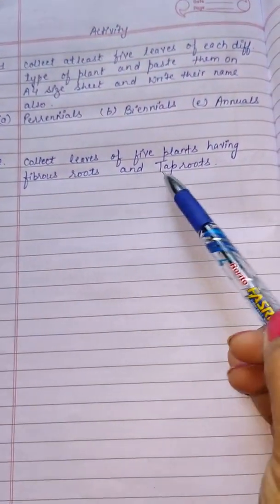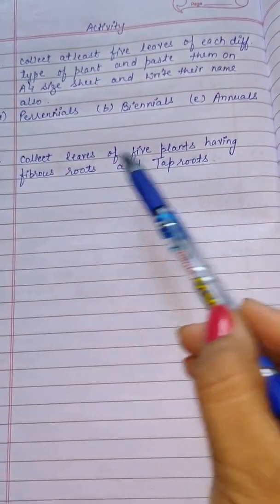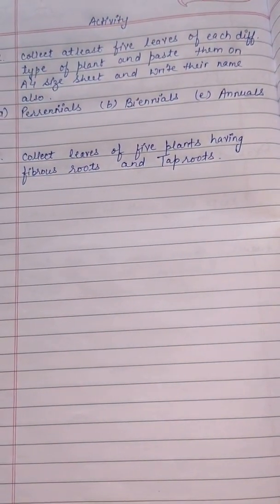as well. And your second activity is to collect leaves of 5 plants having fibrous roots and tap roots. So you have to collect leaves of 5 different plants which have fibrous roots and 5 different plants which have tap roots.